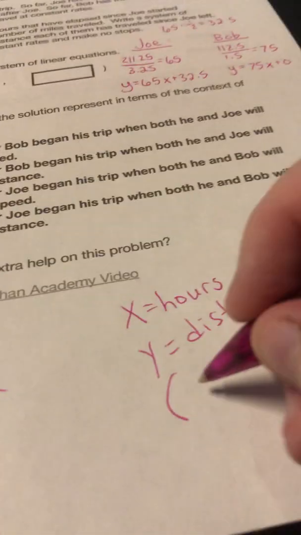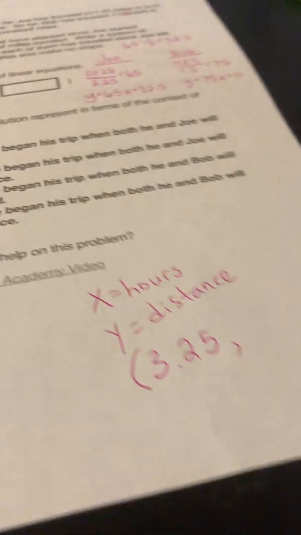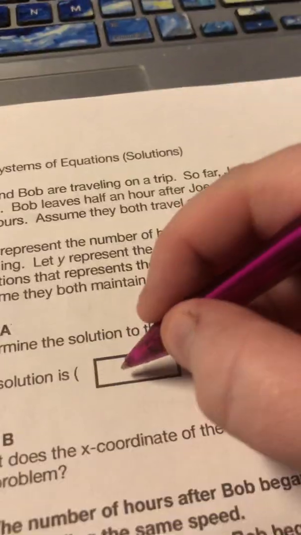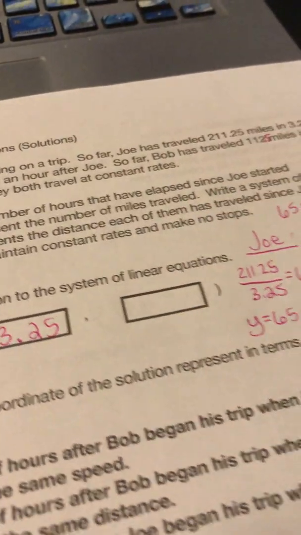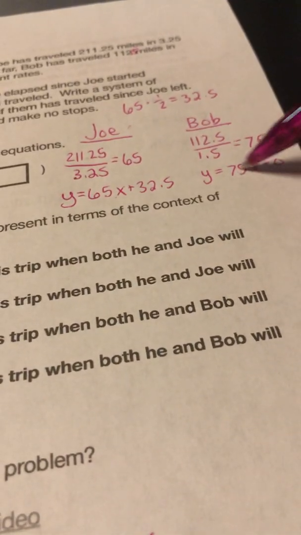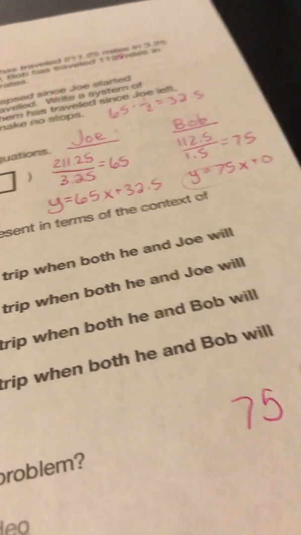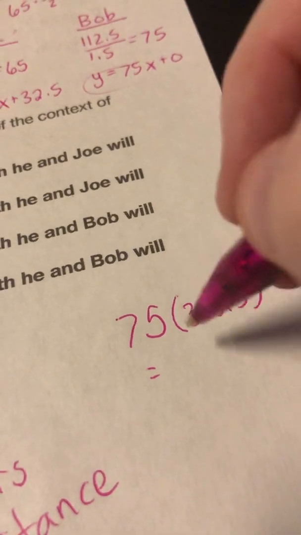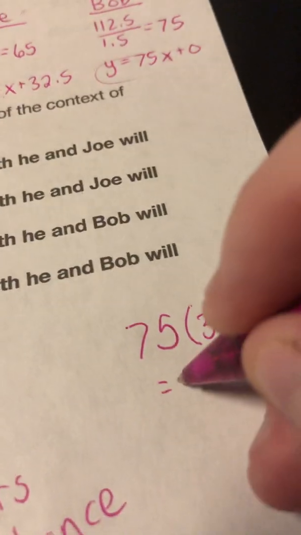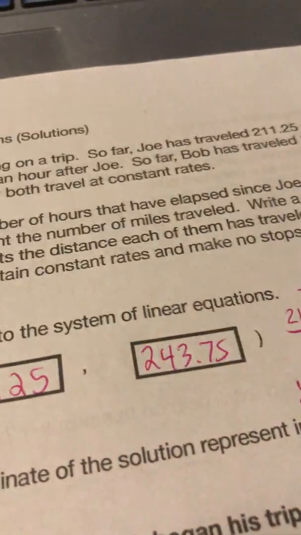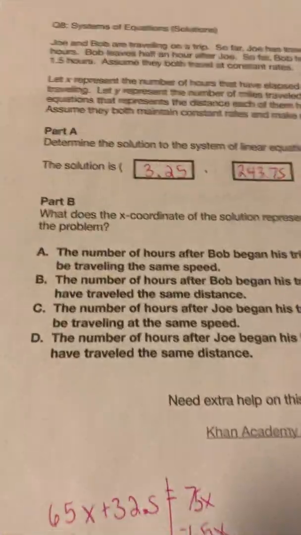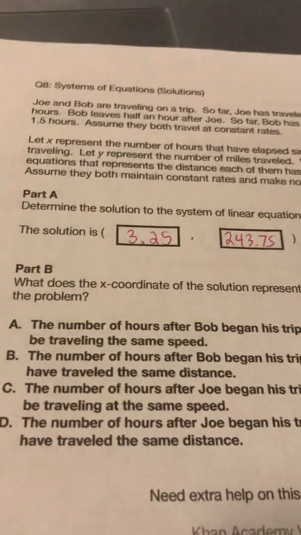So what I have is that they're going to meet up at 3.25 hours, but I need to know how far they will have gone at that point because that'll be the other part to this solution. I know the 3.25, but I don't know the y coordinate yet. Of the two equations, I'm going to argue that Bob's is a little simpler because it's just 75x. Now that I know x is 3.25, I can just multiply those two numbers to find out how many miles they're going to be at when they meet up. When I do that, I find out that they're going to meet at 243.75 miles. So that is the y coordinate of my solution. So the solution is 3.25 hours, 243.75 miles.